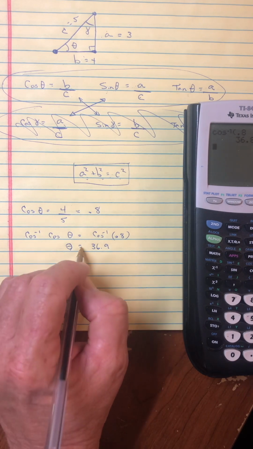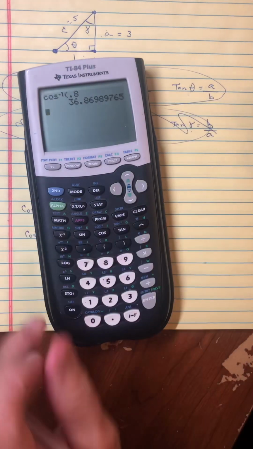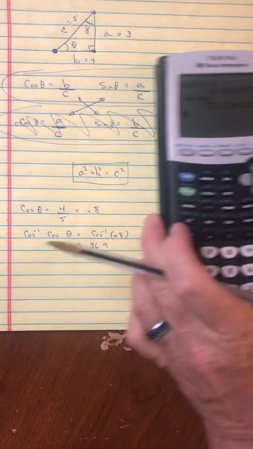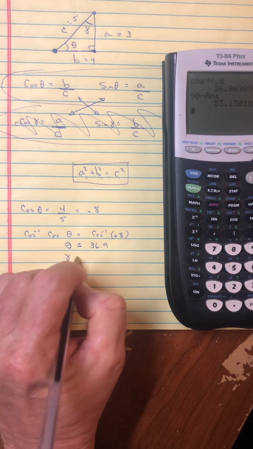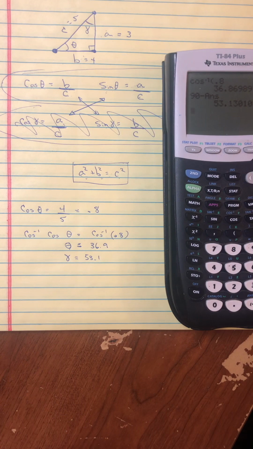Which, of course, means this other angle would be 90 minus that. And so the gamma angle would be 53.1.